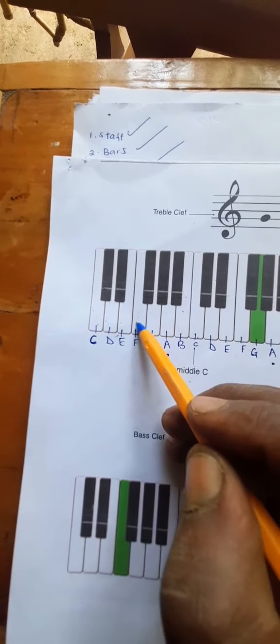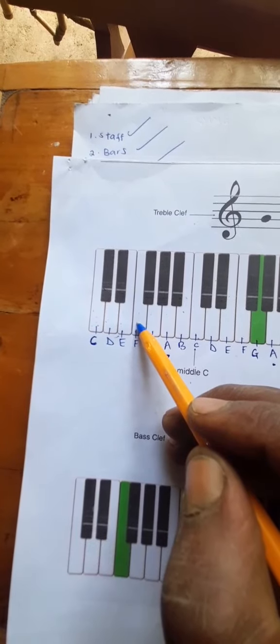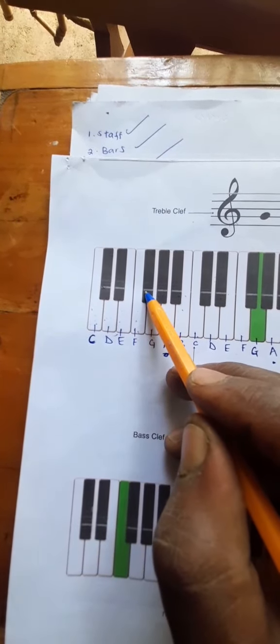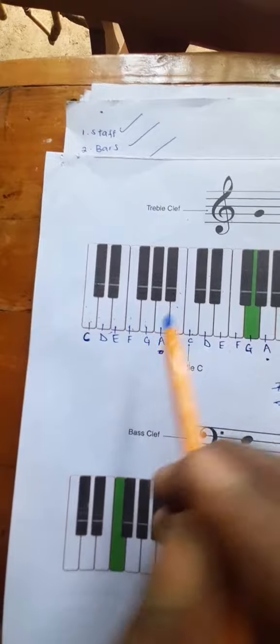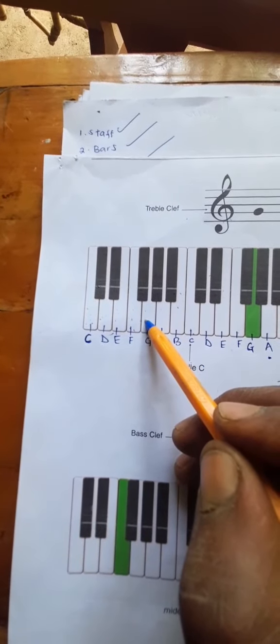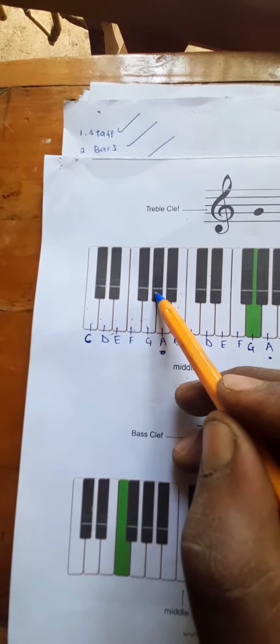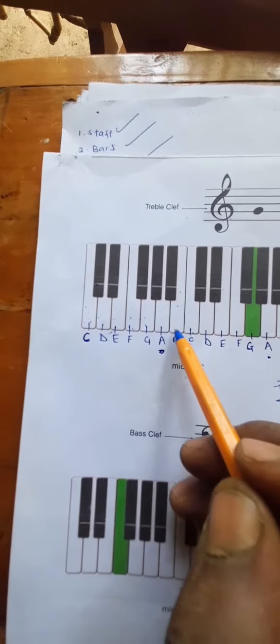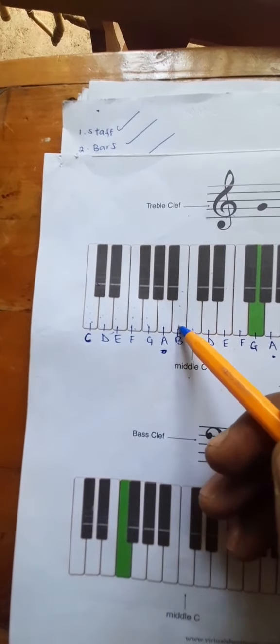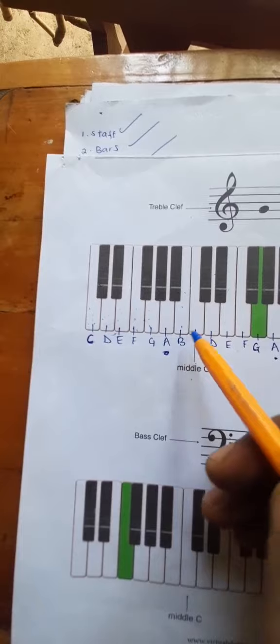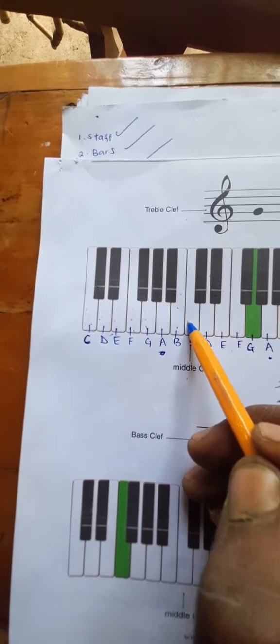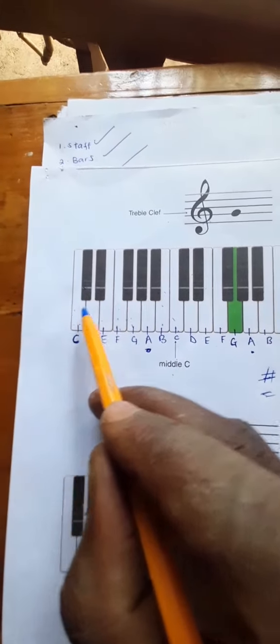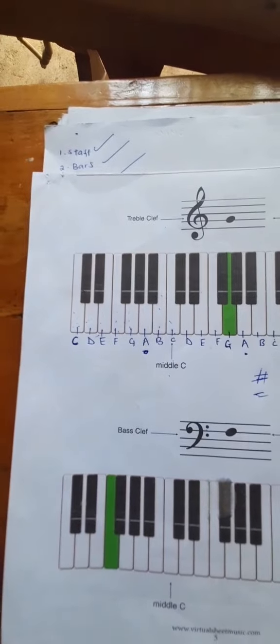If this one is F, then what is our F sharp? This one becomes F sharp. If this one is our G on a piano, what is our G sharp? Then this one becomes our G sharp as we continue. If this one is B major, what is our B sharp? C becomes our B sharp. So whenever you're playing from left to right, you're playing the sharp keys.